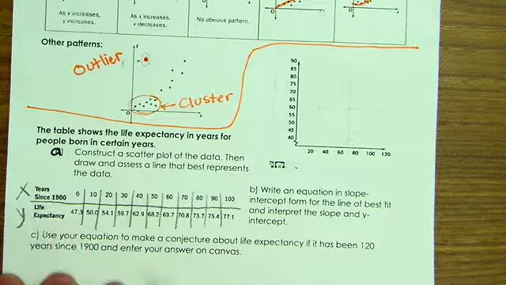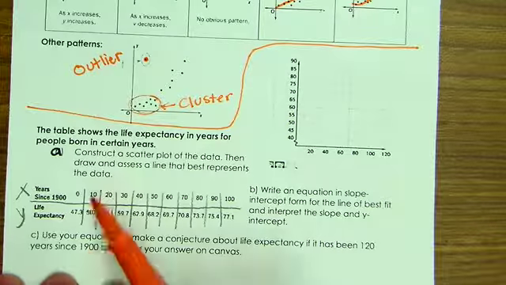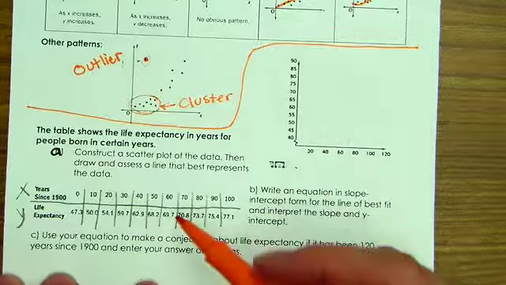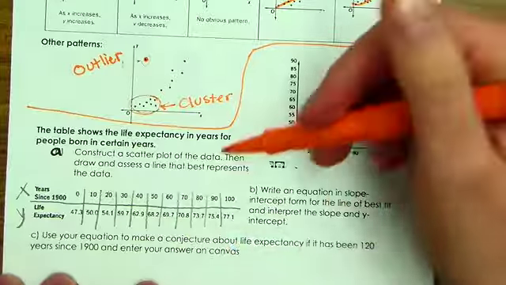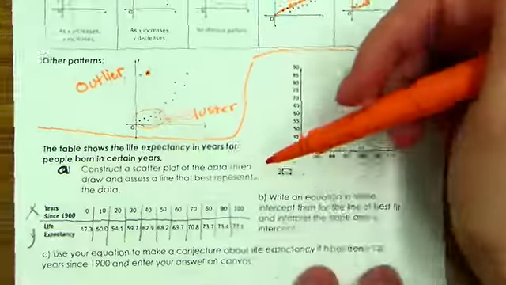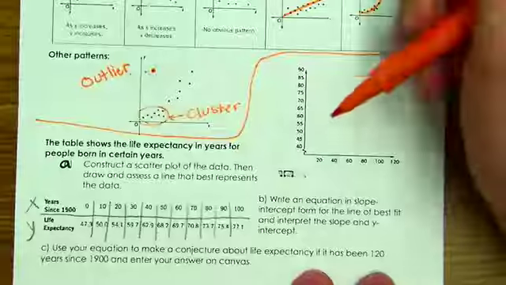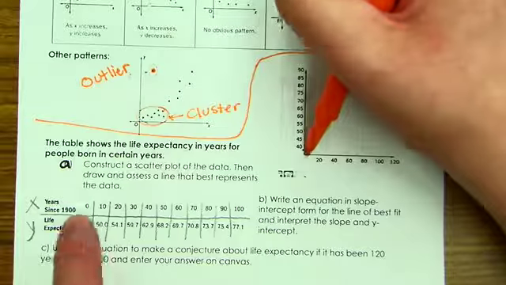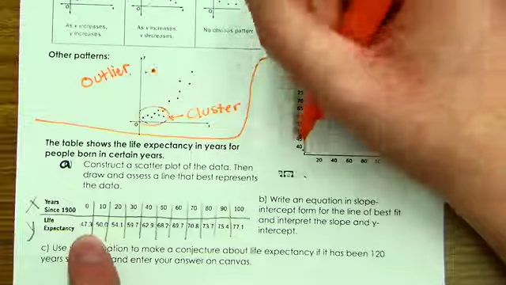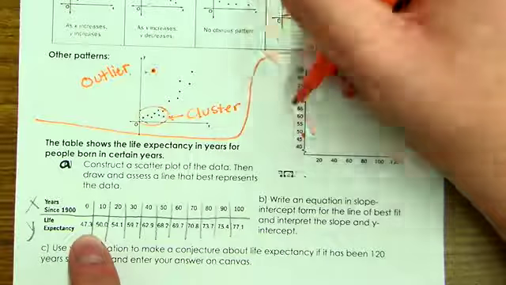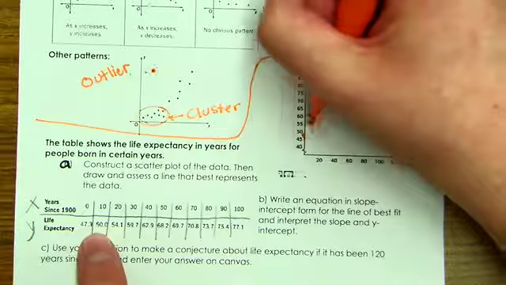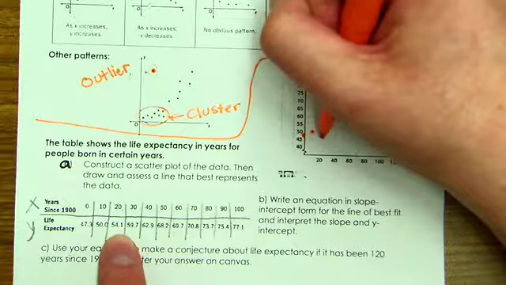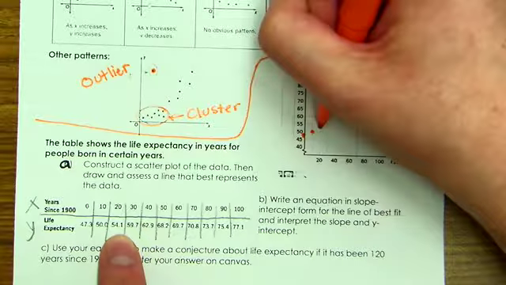So we have x's and y's. Now that we've looked and interpreted this situation, we can do A, construct a scatter plot of the data, then draw and assess a line that best represents it. So to plot points in a scatter plot, we just use our x's and y's to make our points. So if x is 0, y is 47.3. And I'm just going to go through and plot these points. And you should be doing this for yourself as well on your paper.